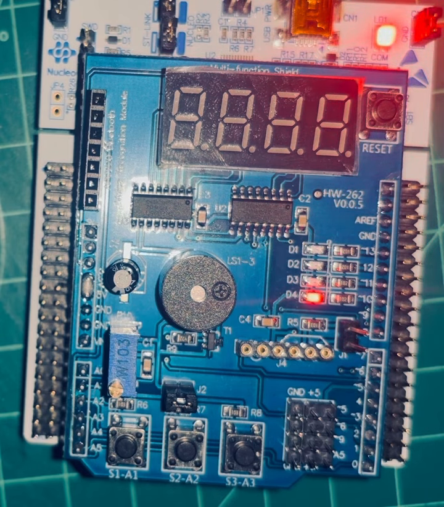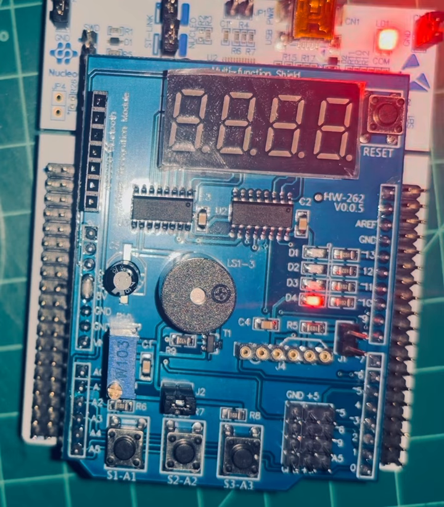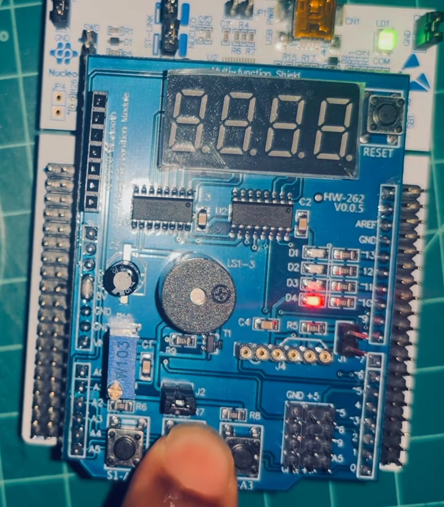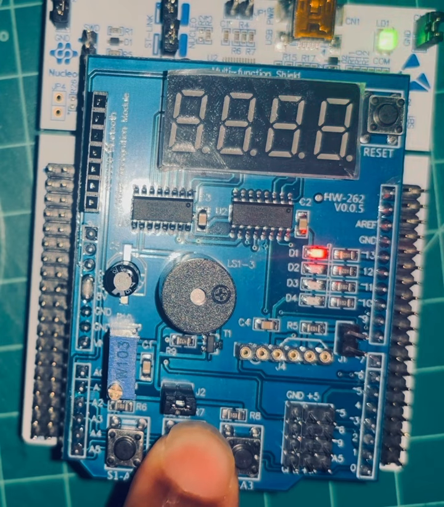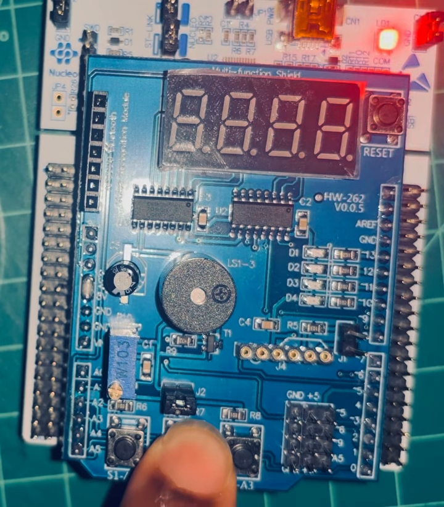And now we're just going to reset it to 500 milliseconds. And then as you can see here, as we toggle through each LED, it'll also be at 500 milliseconds.